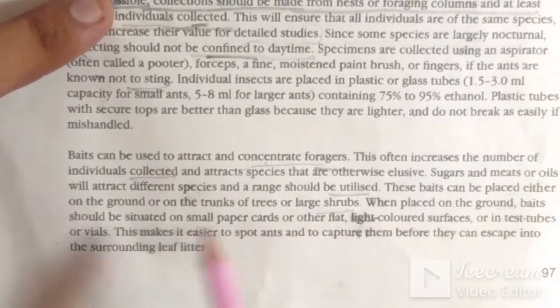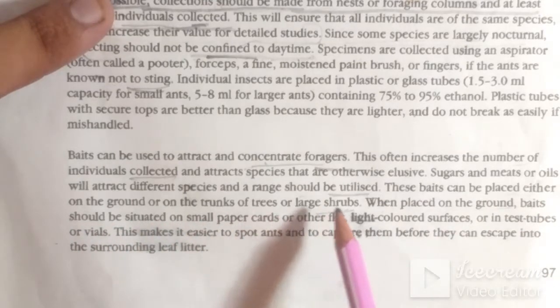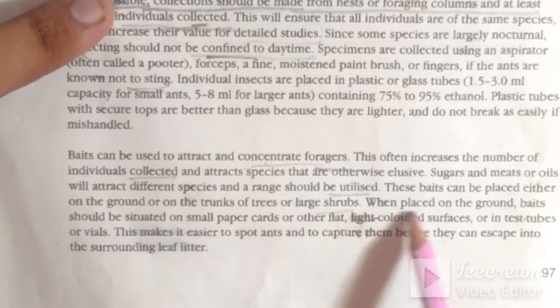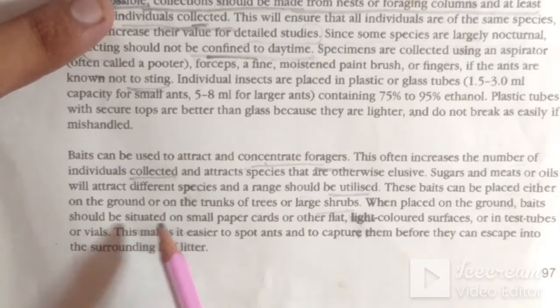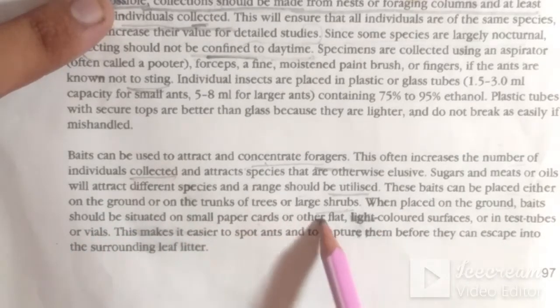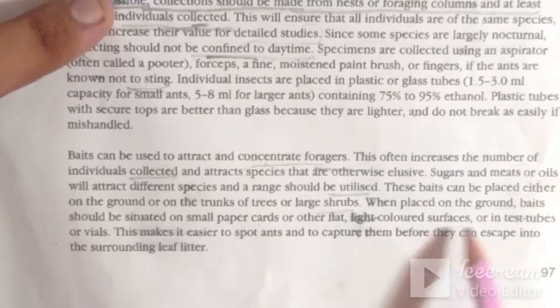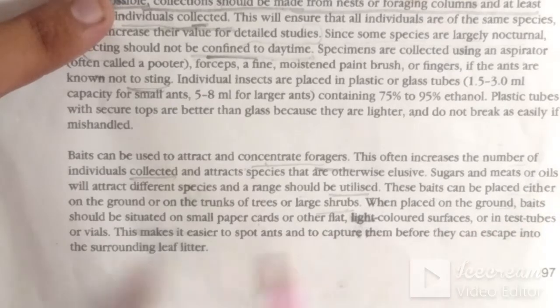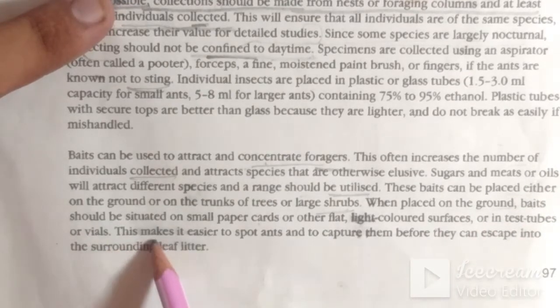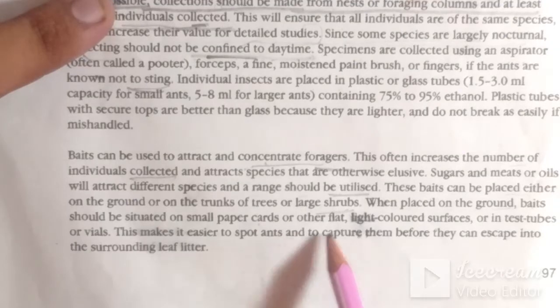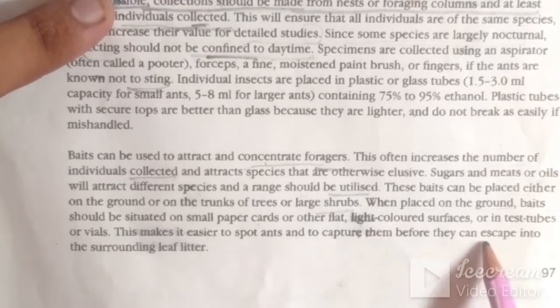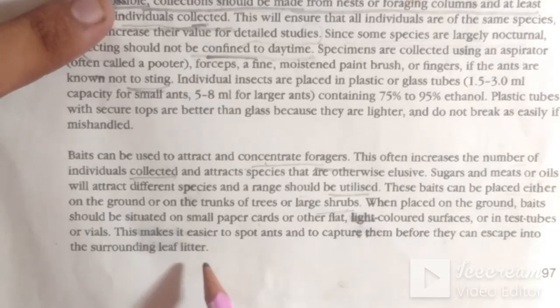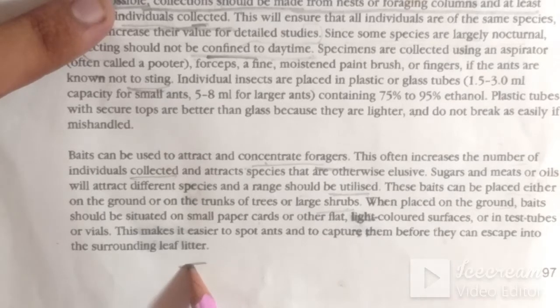These baits can be placed either on the ground, on trunks, or on trees and large shrubs. When placed on the ground, the bait should be situated on small paper cards, flat light-colored surfaces, or in test tubes or vials. This makes it easier to spot ants and capture them before they escape from the leaf litter.